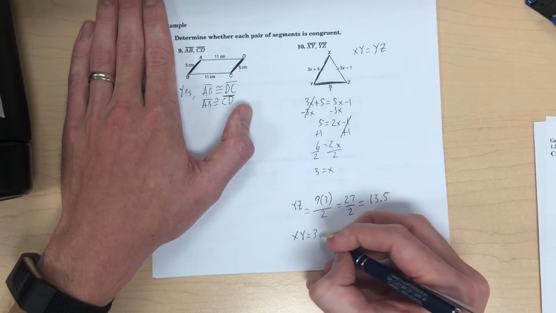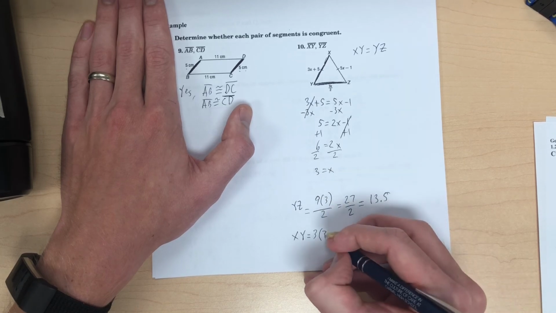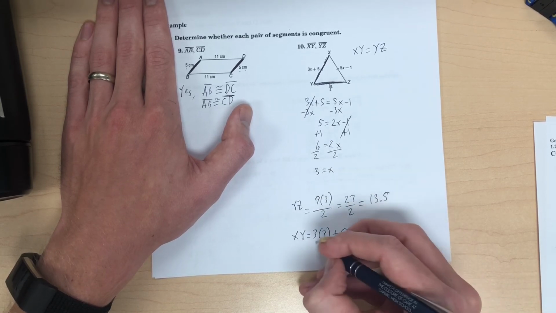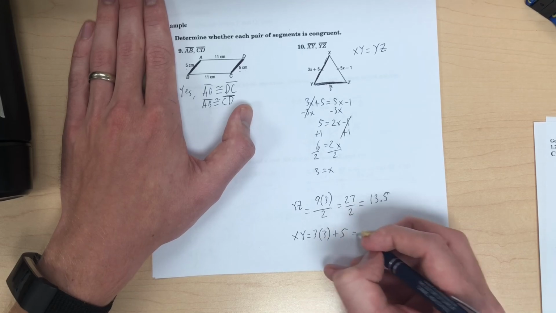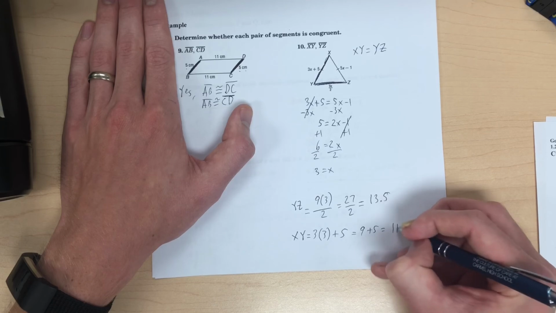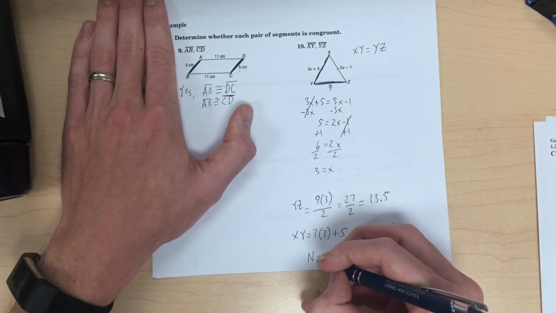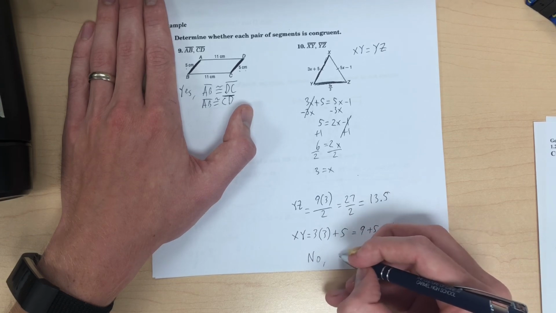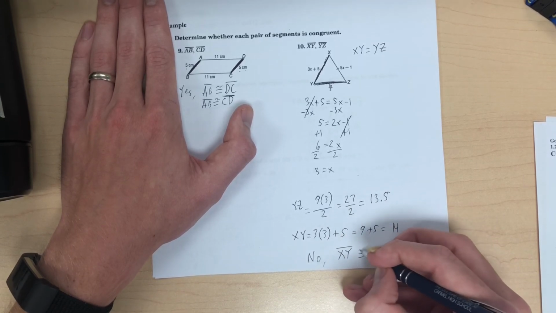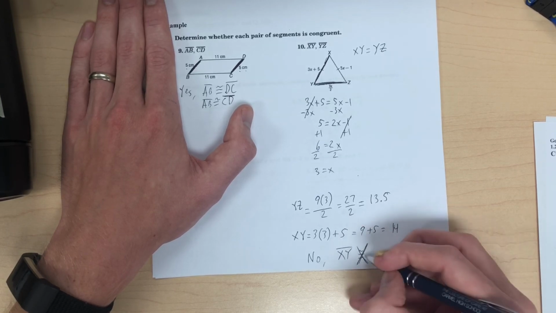XY is equal to 3 times, we found x was 3 here. 3 times 3 plus 5. 3 times 3 here is 9 plus 5 equals 14. So now we can say officially no, XY is not congruent to YZ.